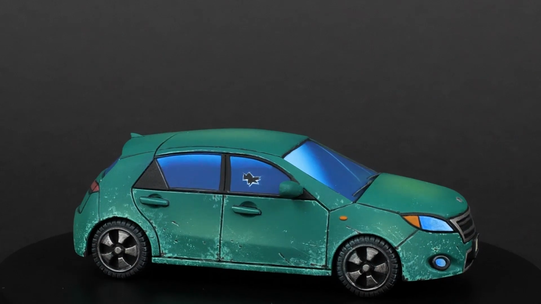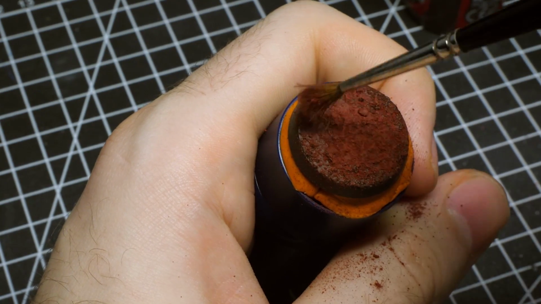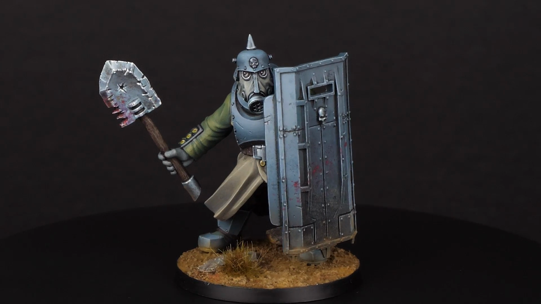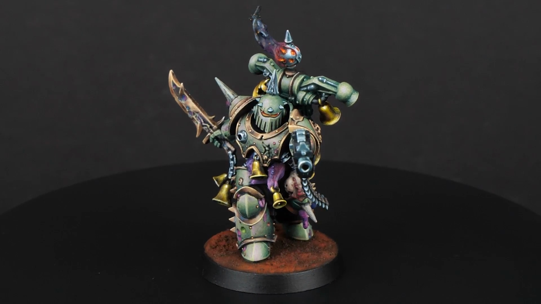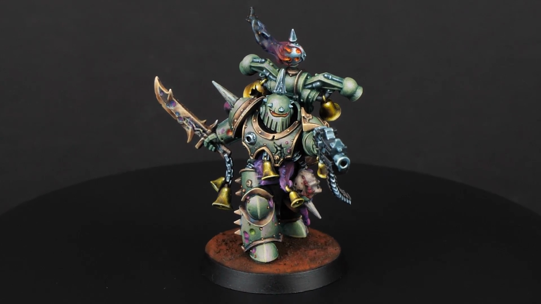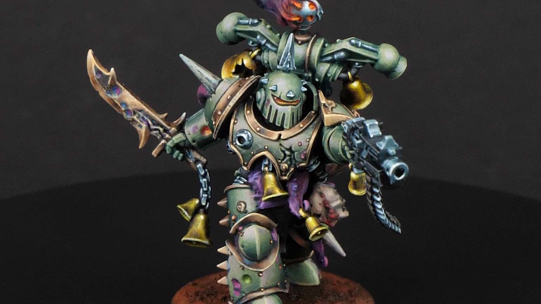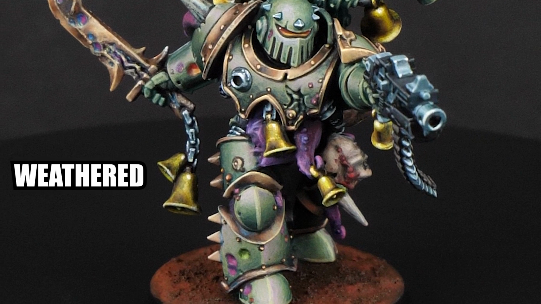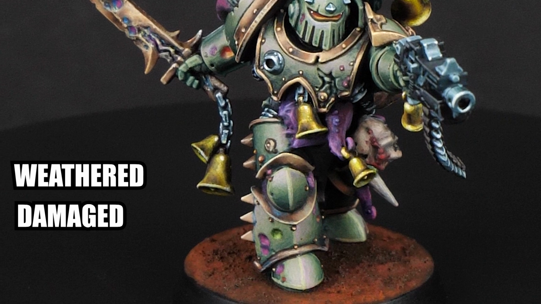Furthermore, you can see difference in texture. For example, using dry pigment on a base really sells how rough and dusty it is in comparison to shiny new armor or metallic parts, which should look cleaner. But even some metallic parts can be weathered. So if you look at this Plague Marine, these bells and these bells both look metallic. But since the ones on his weapon should be more weathered and damaged, they are not as smooth, but the high contrast of metallic objects is still there.